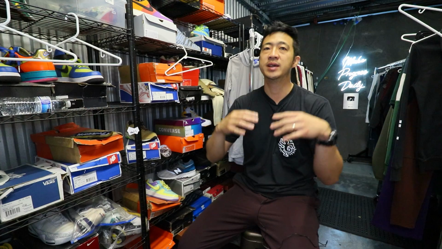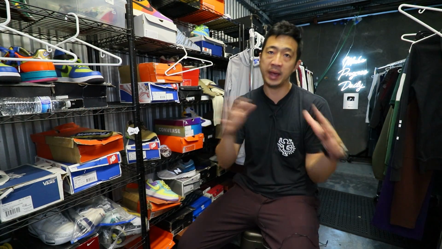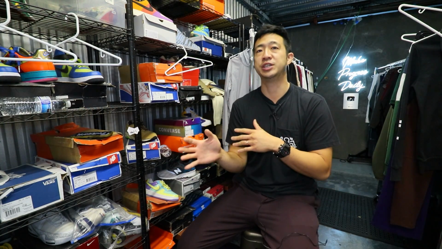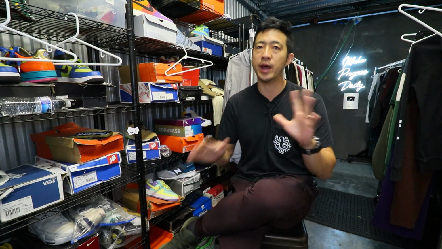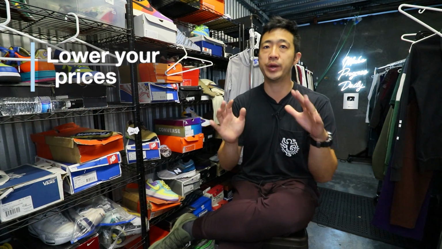So now there are 4 ways to actually make things sell faster. You guys remember the first part of the equation is reduce the number of items for sale. The second part of the equation is the items that you have, let's make those sell faster. So the first one, and this is the least popular version, but it 100% works, which is lowering your prices.